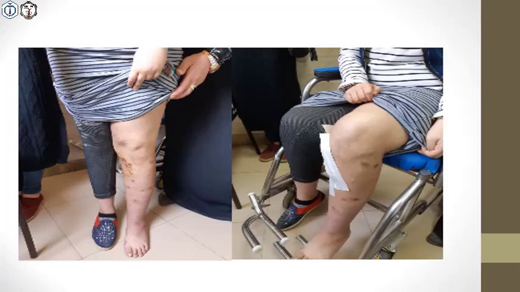This is after removal of the cast. We can see the reasonable range of movement before even starting any physiotherapy, and we can see perfect alignment of both lower limbs.